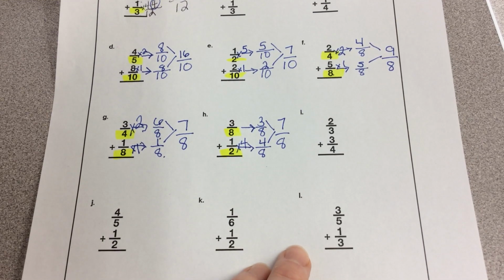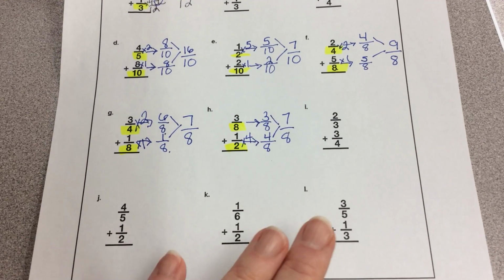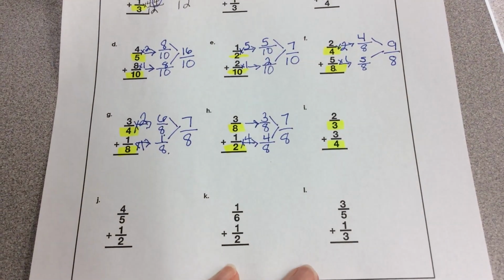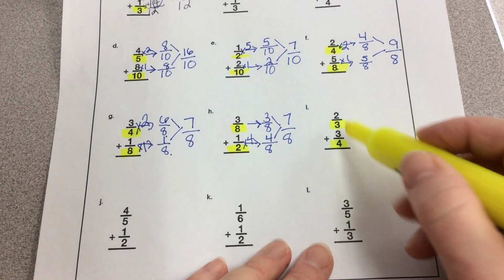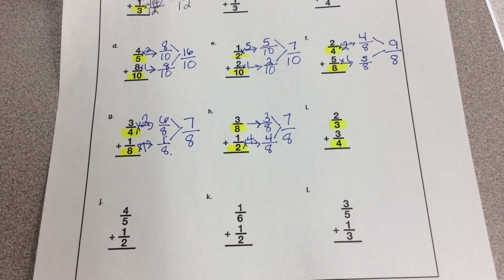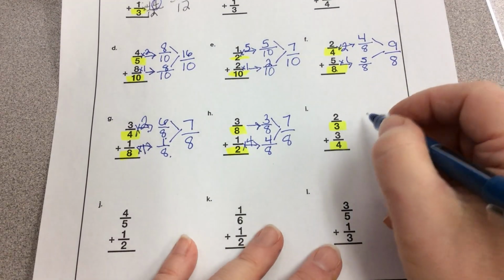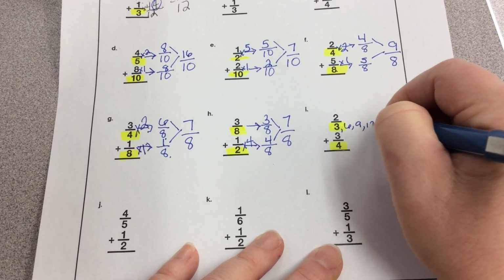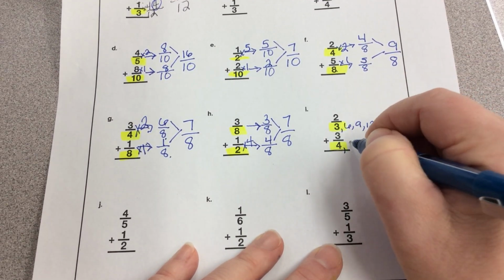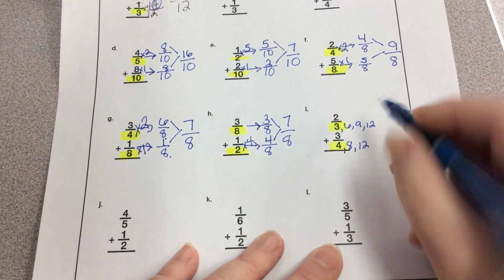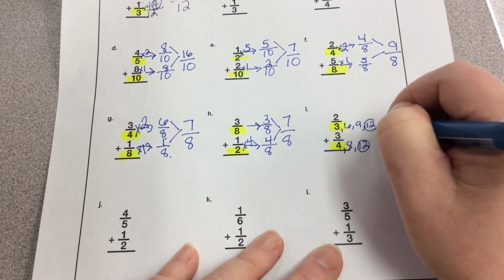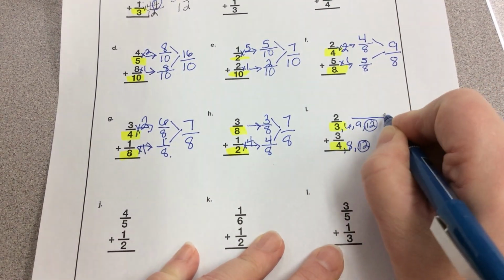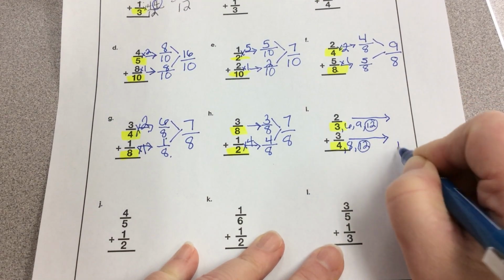Okay, now this one is a little bit more complicated because 4 is the higher one, but it is not a multiple of 3. So we have to think of the multiples. And if I think of the multiples of 3, I think 3, 6, 9, 12. Oh, I think 12 is also a multiple of 4, isn't it? So our lowest common multiple is going to be 12. And that means our denominator for both of these fractions needs to be a 12.